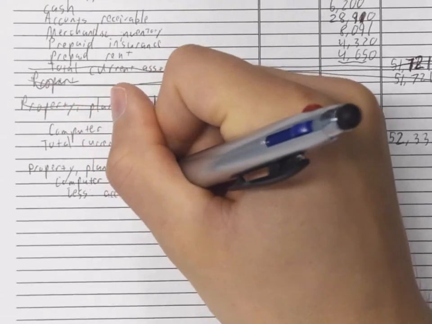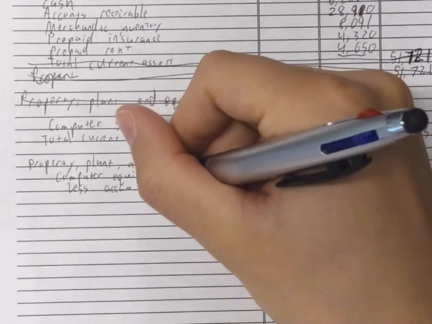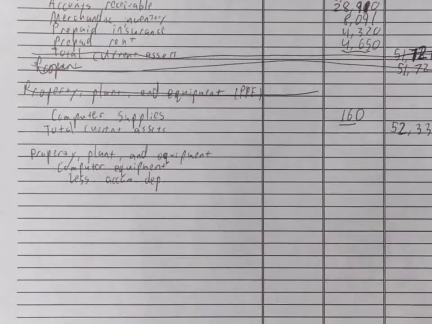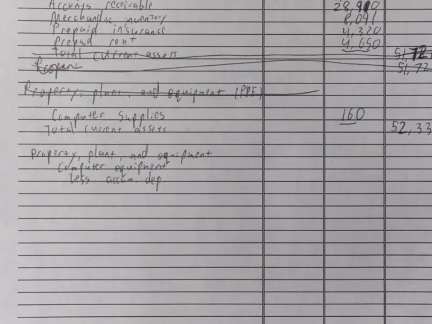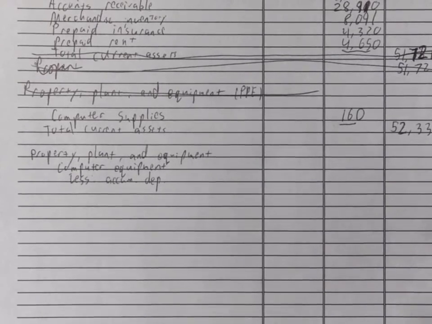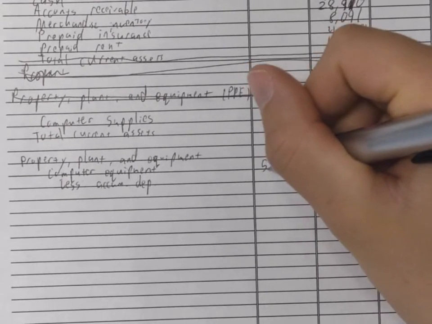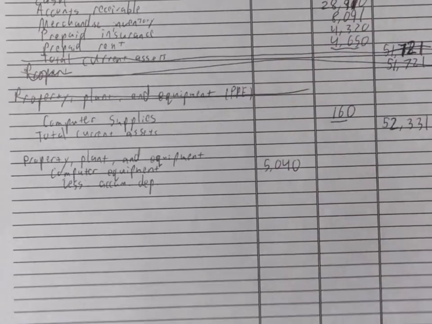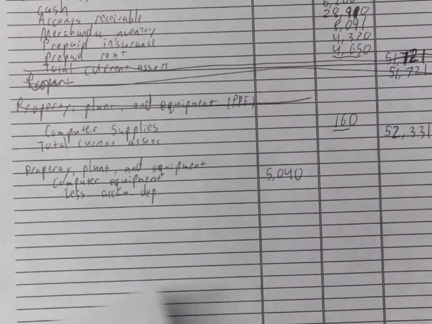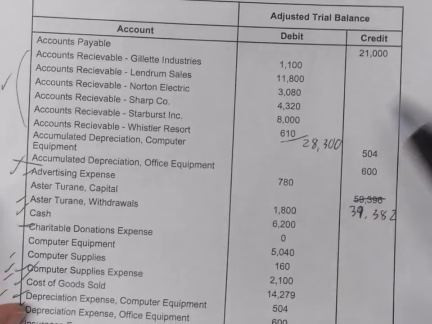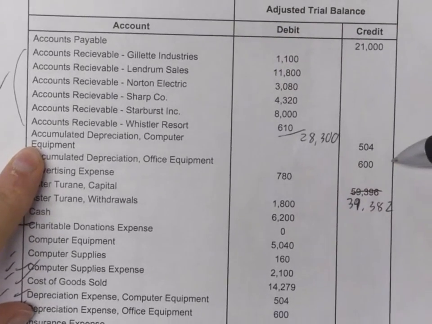I'm just going to shorten accumulated depreciation here. Less accumulated depreciation for computer equipment. The computer equipment is 5,040, and the depreciation is $504.